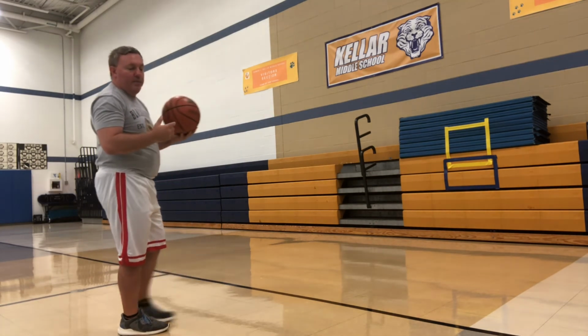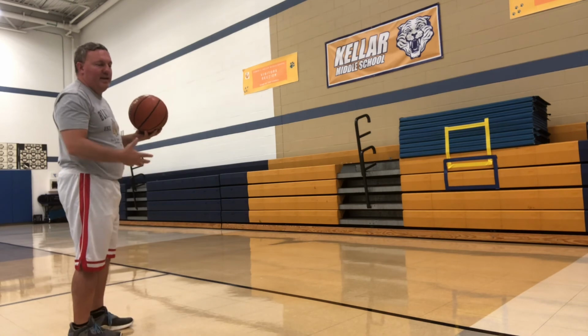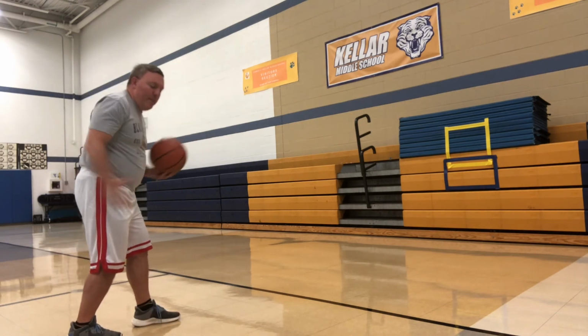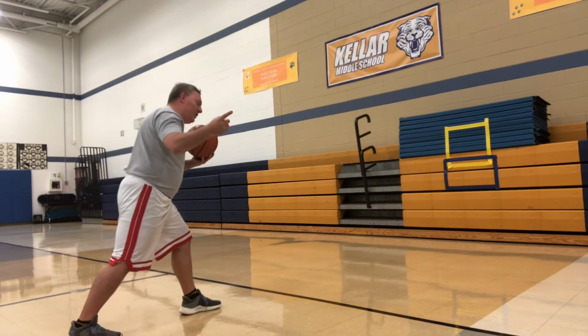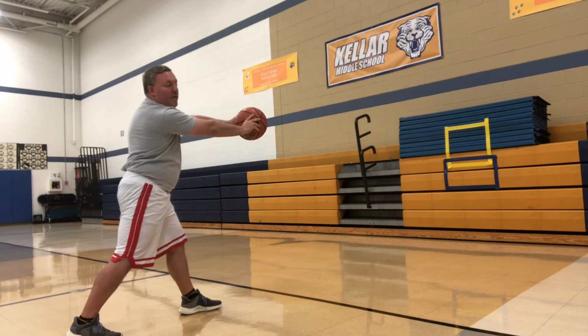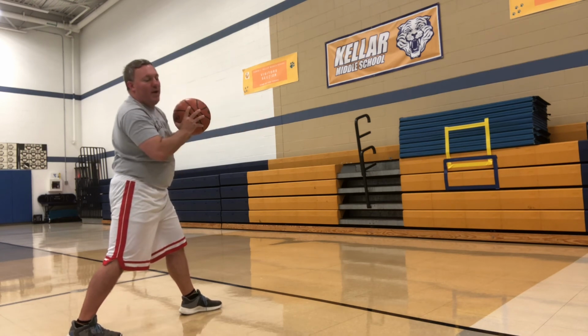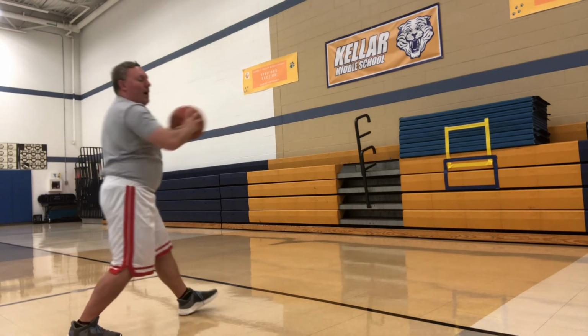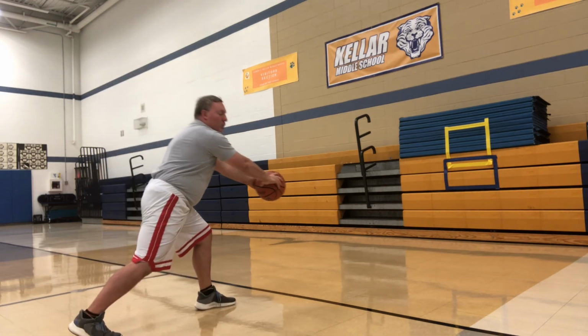Okay, so let's repeat. Here's our skills, our 3 keys or more. 1, I'm going to step to my target. I need my body weight moving forward. Step to the target. 2, let go of the ball at the furthest point away from your body. Do not let go of it right next to you. Chest pass, I want to be up. Bounce pass, I'm going to be pointed down.